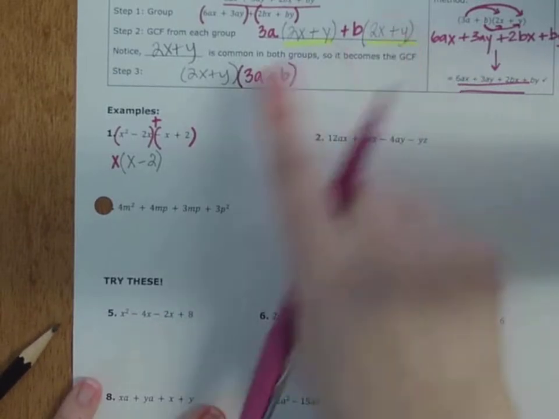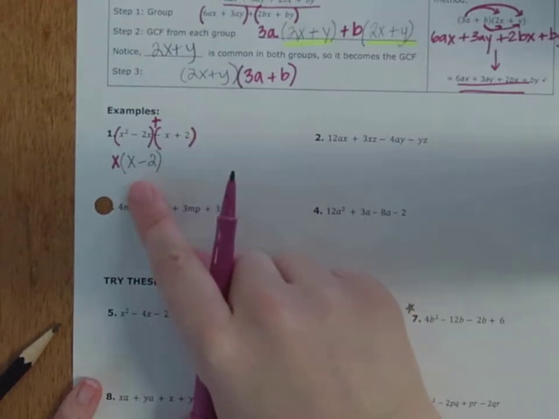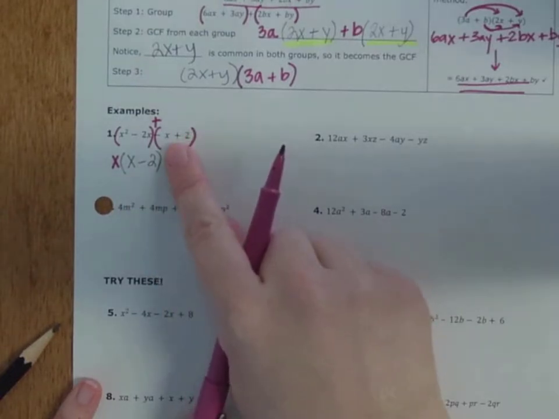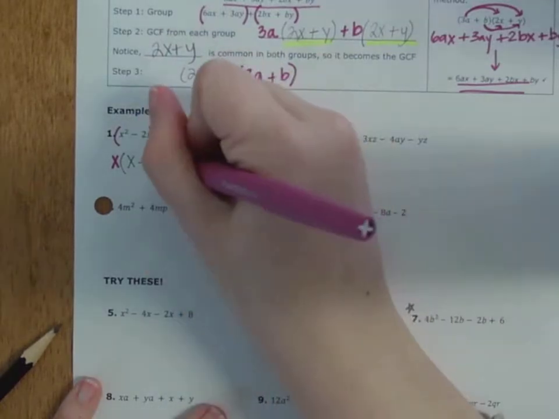But right now, what would I factor out to make that happen? Because this says x minus 2, but this says negative x plus 2. And we know that those two things are not the same. So what can I factor out to make matching binomials? A negative 1.